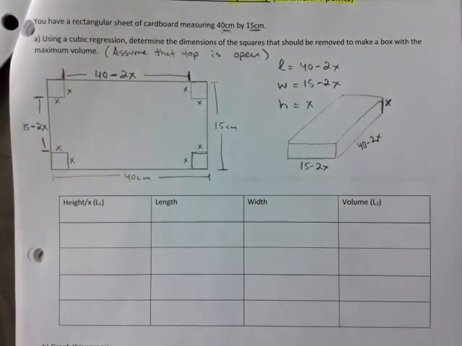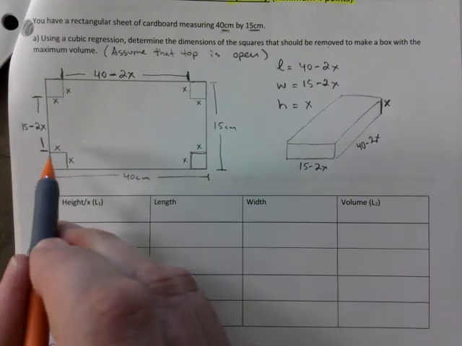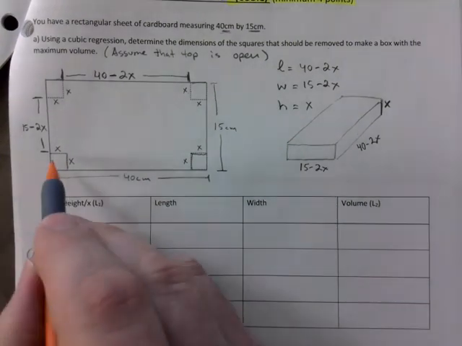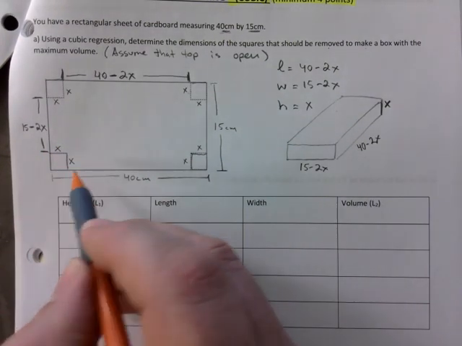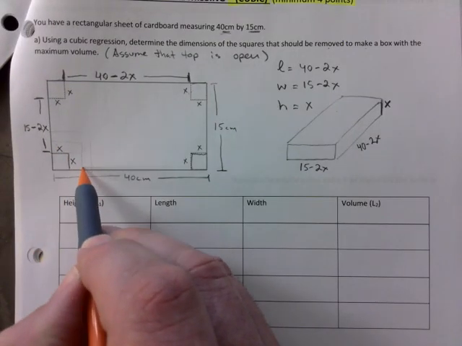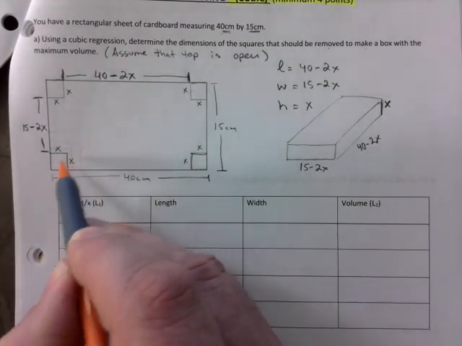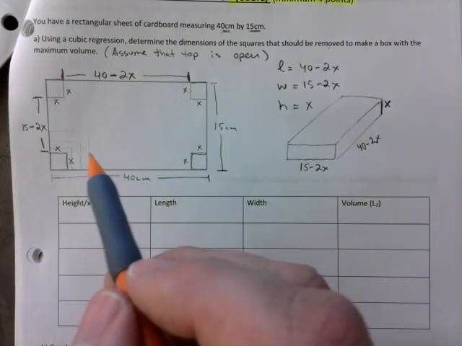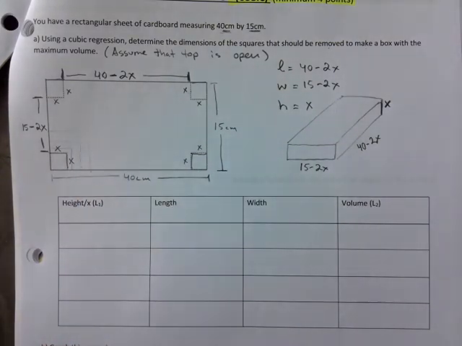We're going to find that magic height, the magic amount to cut off on each corner to get the biggest possible volume. There's such a thing. We can play around with it and find what should this cutout be? Should it be this big? Or should it be this big? We're going to figure that out to get the most volume inside this resulting box, okay?